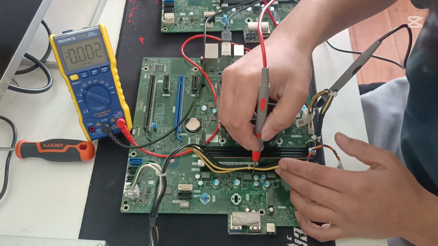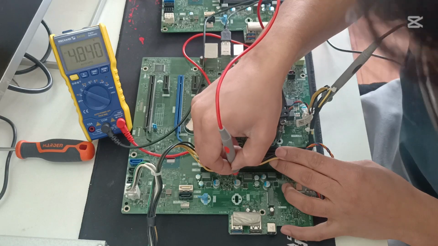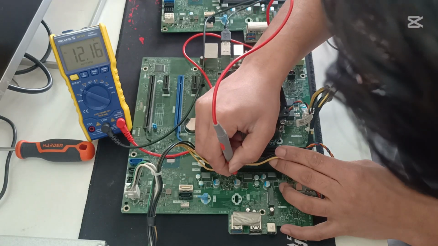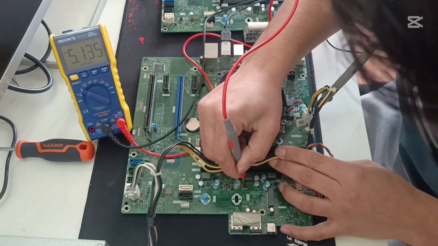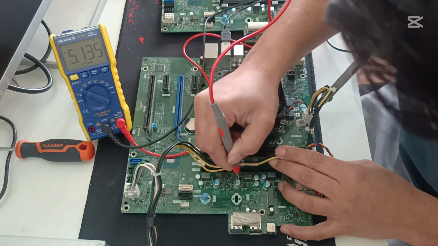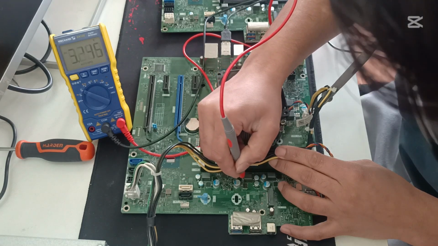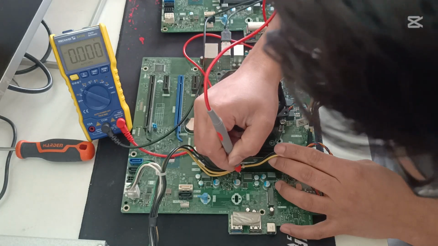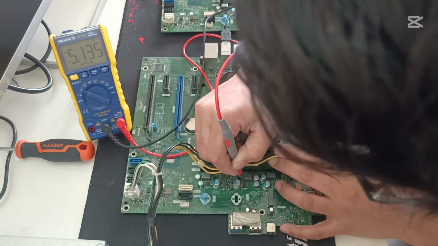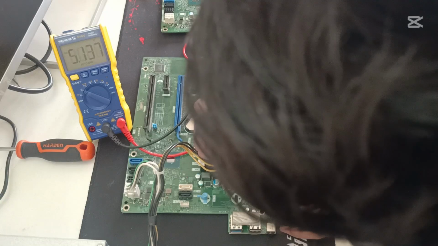Okay, good. Let's check the RAM MOSFET. Yeah, you can see the first MOSFET. In the second MOSFET we have 5 volt. Actually this is not the second MOSFET, I think. Output is 5 volt.